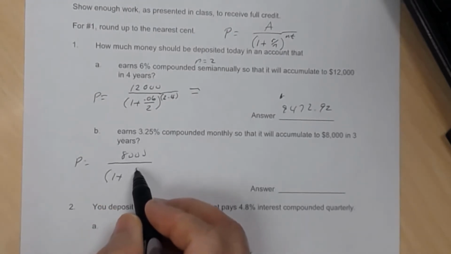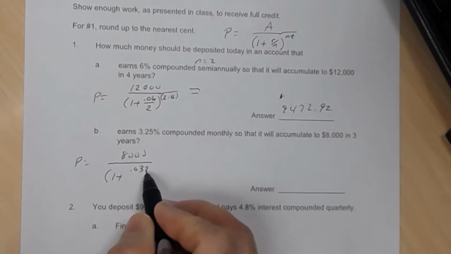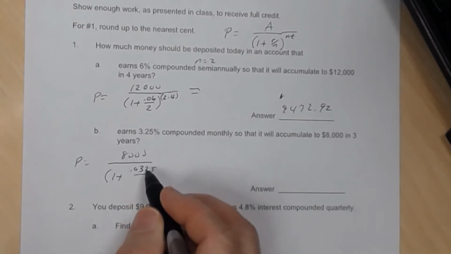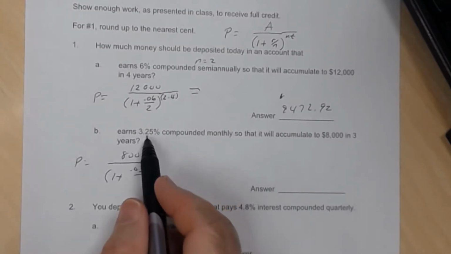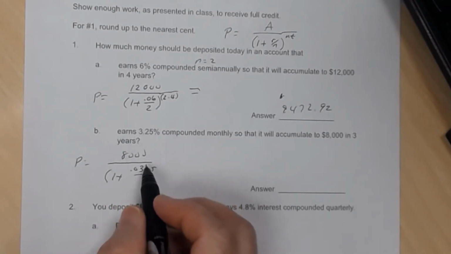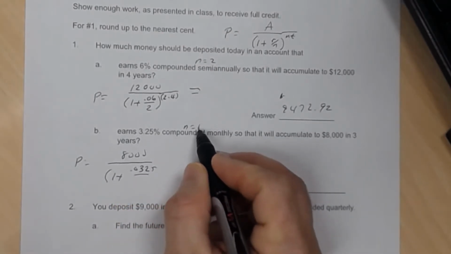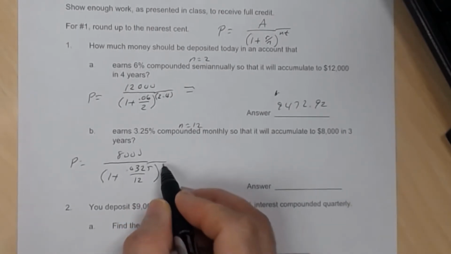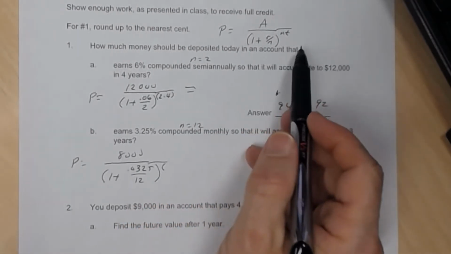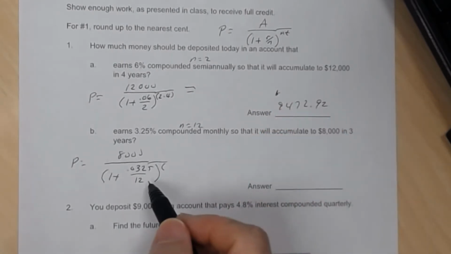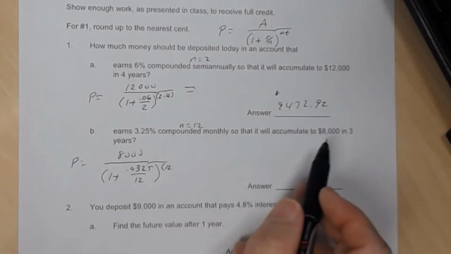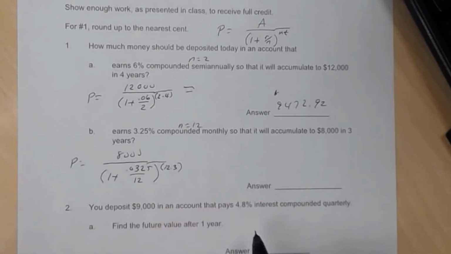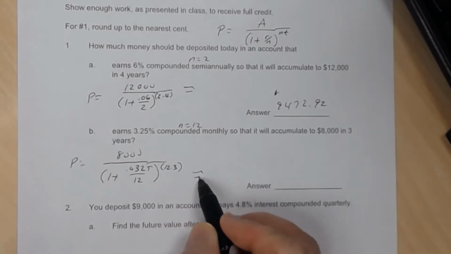1 plus, and then 0.0325. You must change that to a decimal, and you've got to move the decimal 2 places to the left. Divided by, monthly means N is 12, so 12 months a year, so that goes here. All raised to the, in parentheses, remember NT, so N is 12, and then T in this case is 3. Close the parentheses, and then let's see what that is.